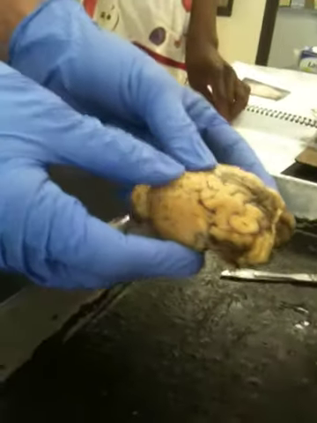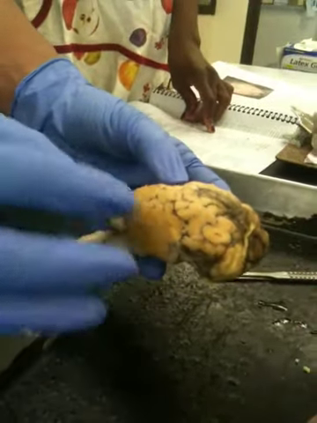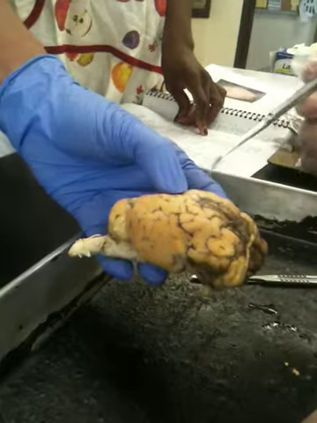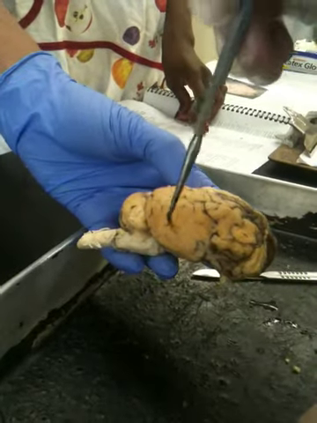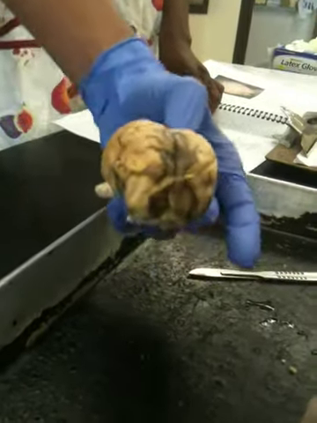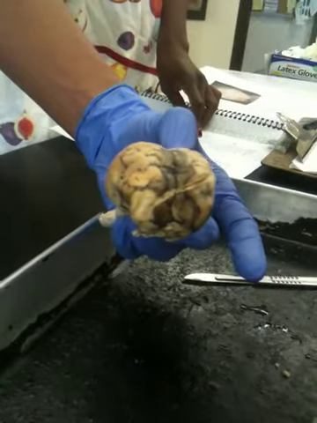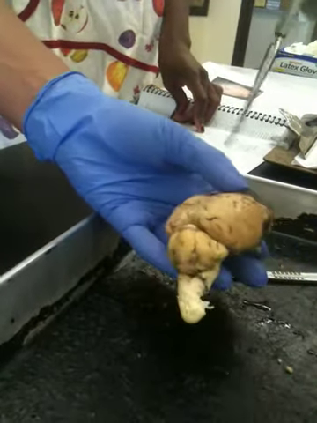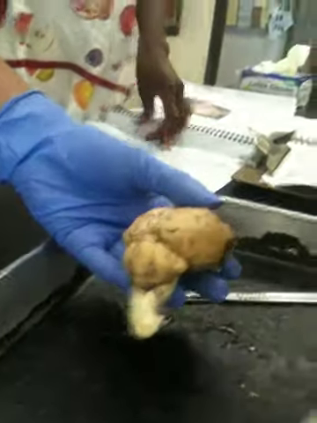Okay, now we have our lobes. Moving right along here. We have the parietal lobes, the temporal lobe, the frontal lobes, as well as the occipital lobes.